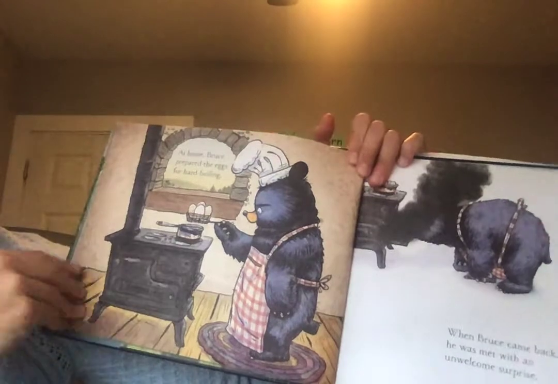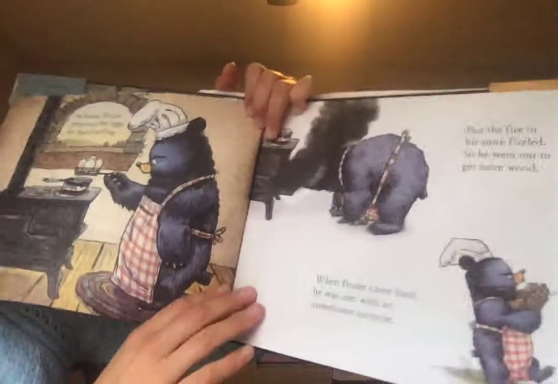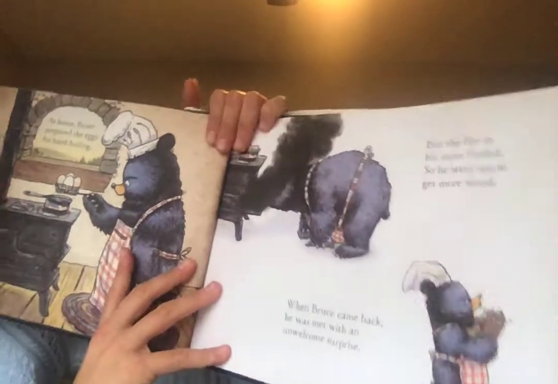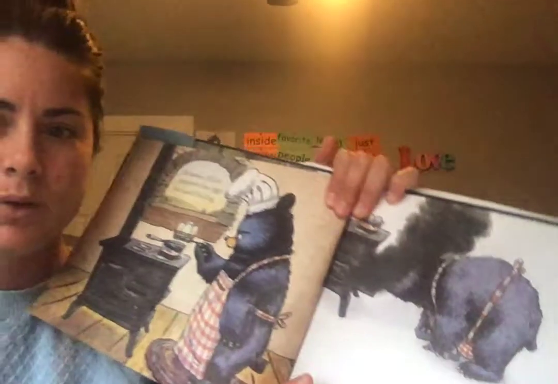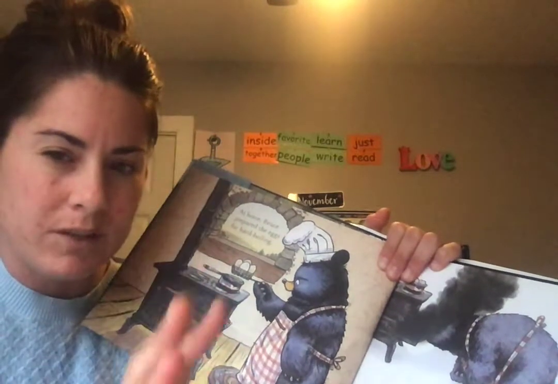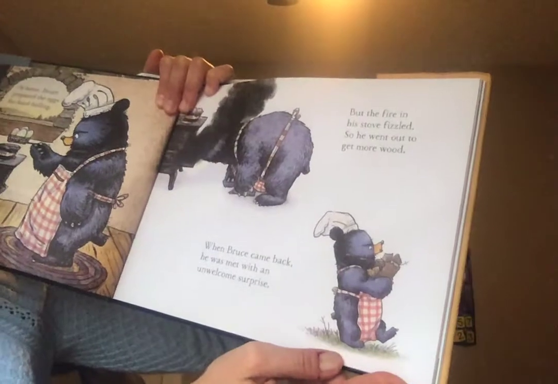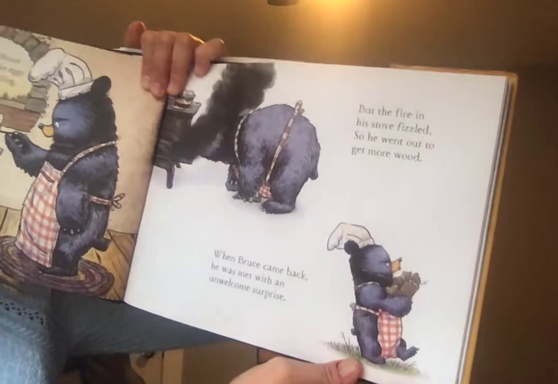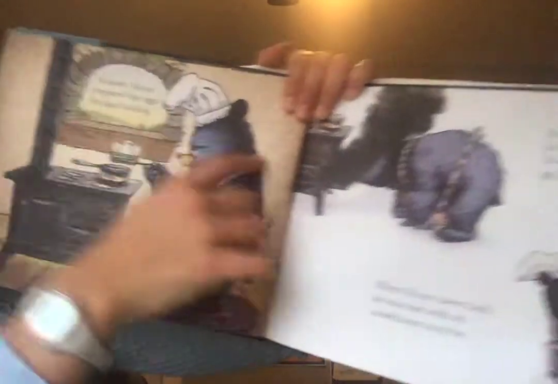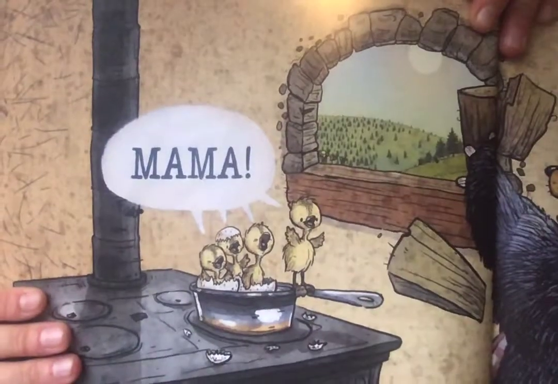At home, Bruce prepared the eggs for hard boiling. Okay. But the fire in his stove fizzled. So fizzled means like went out slowly, like it fizzled away. So he went out to get more wood. When Bruce came back, he was met with an unwelcome surprise. All right, there's the eggs. Now the fire is out. Mama?